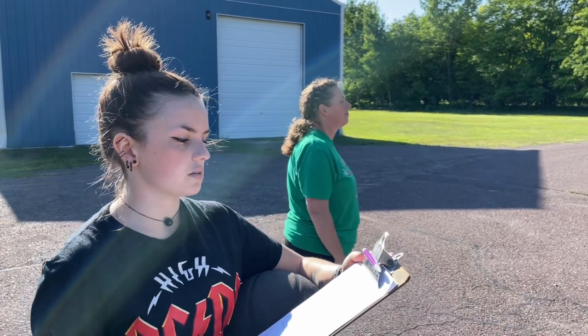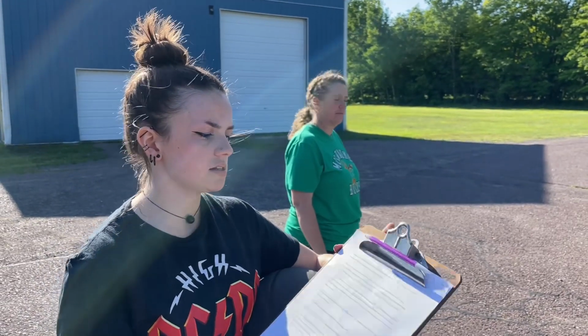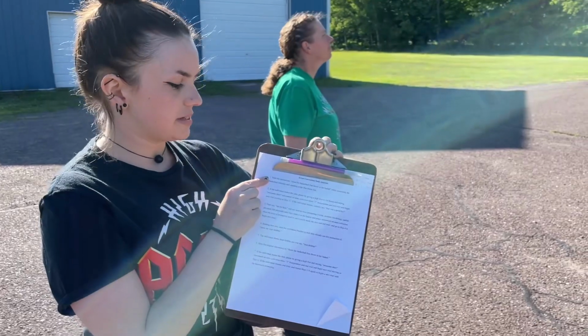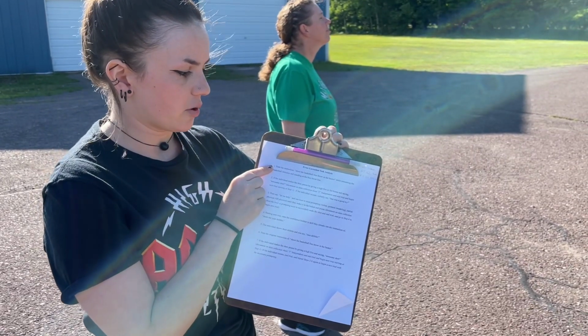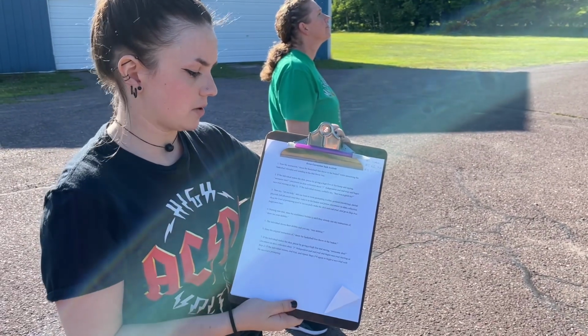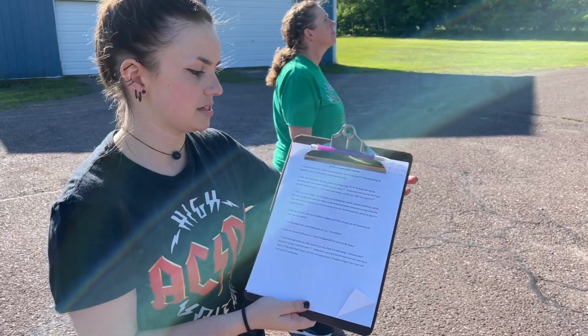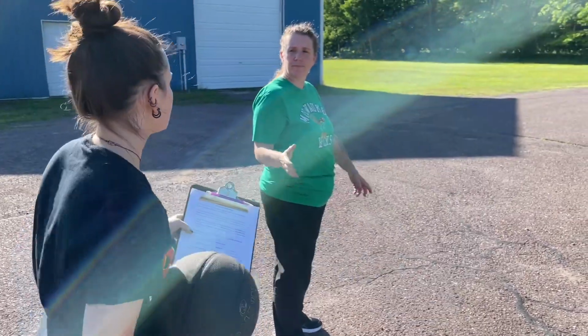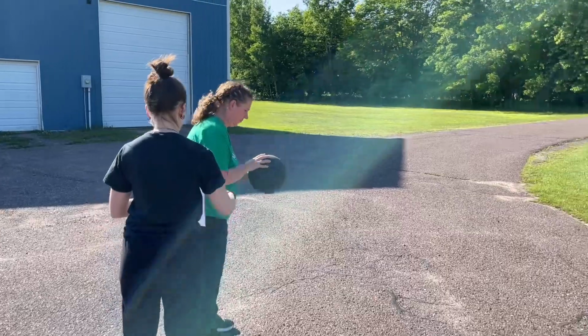All right, we're gonna start with our error correction task analysis. At step 1, state the instruction to shoot the basketball free throw in the basket while giving the basketball stimulus and standing at the free throw line. All right, shoot the basketball free throw in the basket.